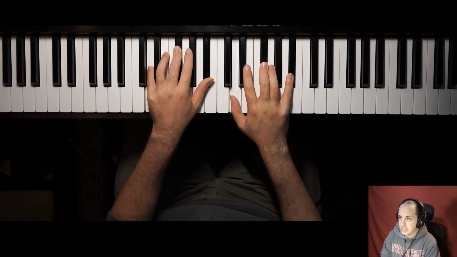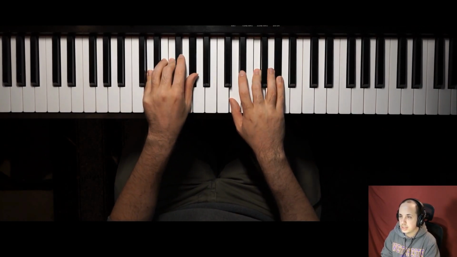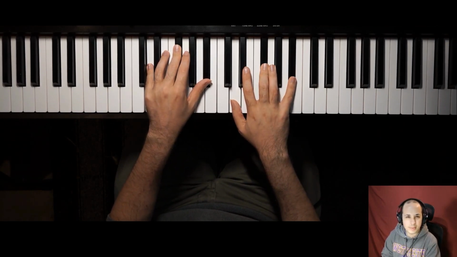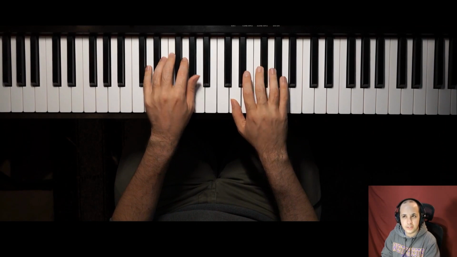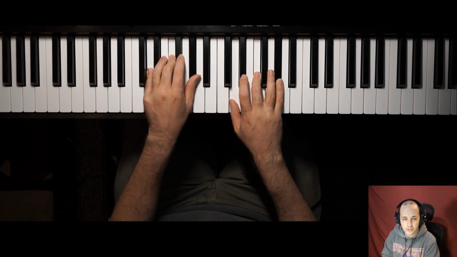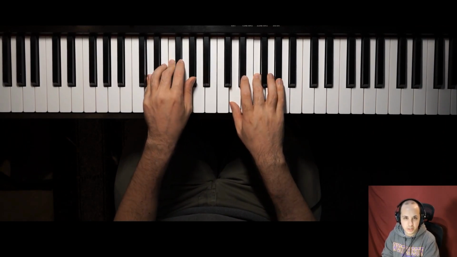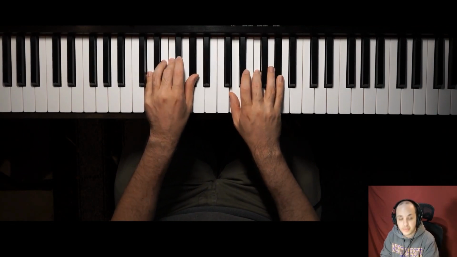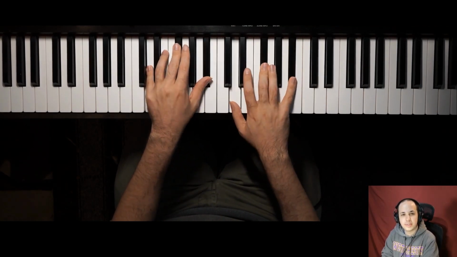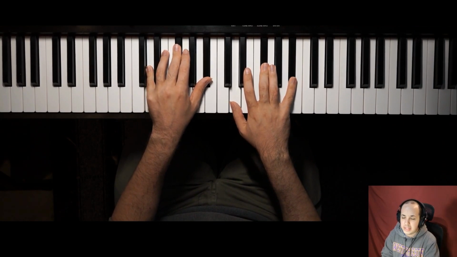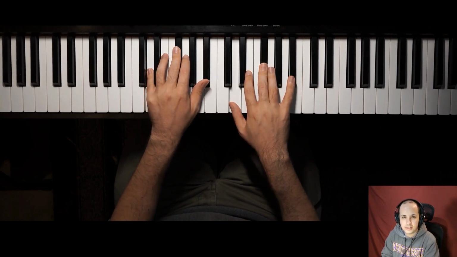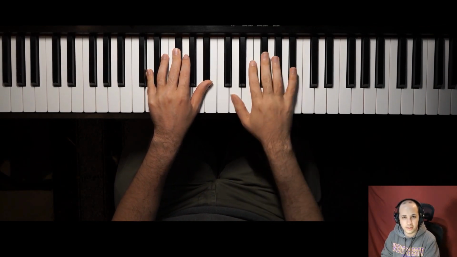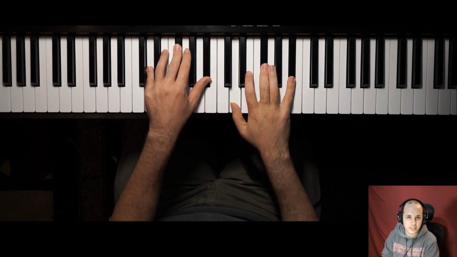Augmented is tense, right? But I would say it's more mysterious than dark. Diminished has a dark sound to it, and that's because it has a minor third in it. Actually, two minor thirds on top of one another. If you play the augmented, it doesn't sound so much dark as it does like a cliffhanger or something. It's just mysterious.